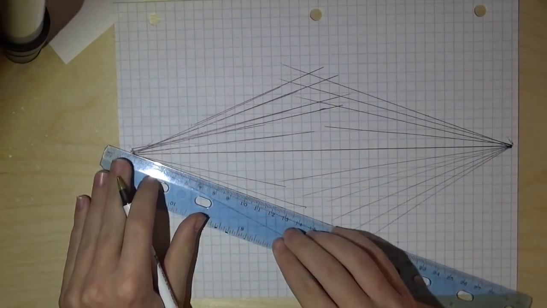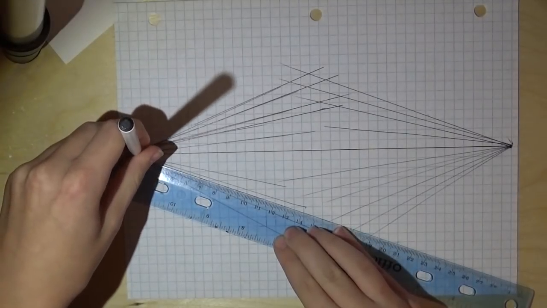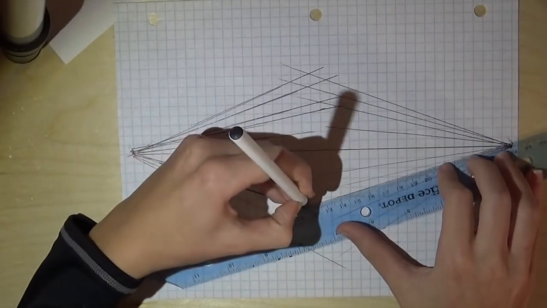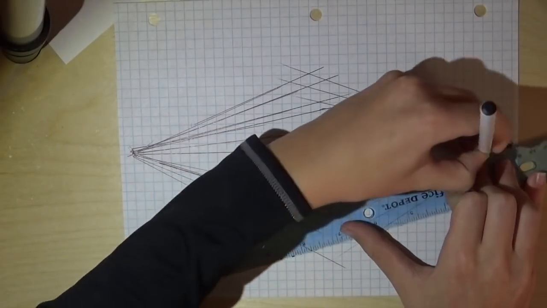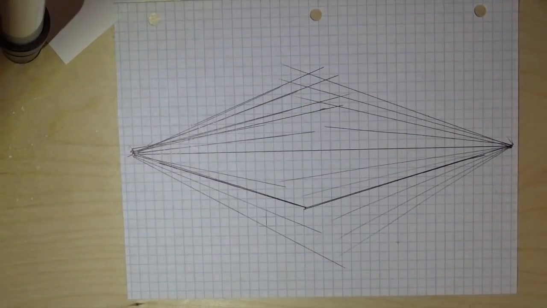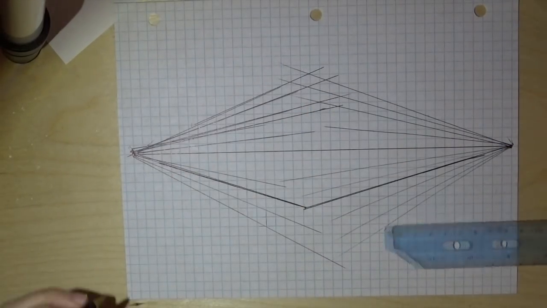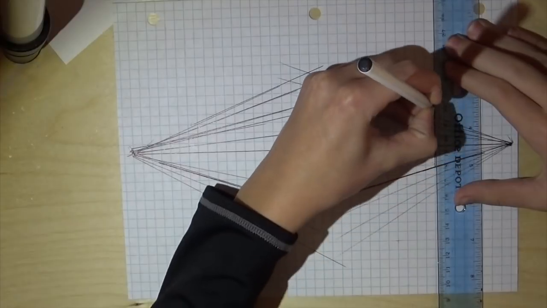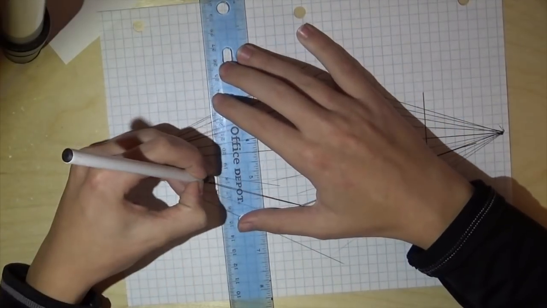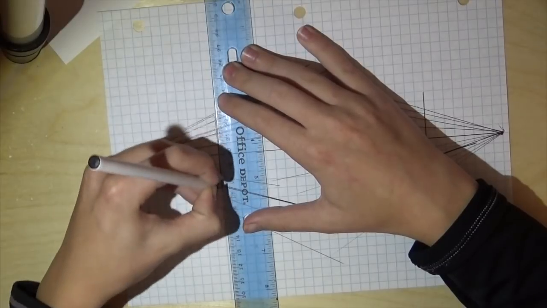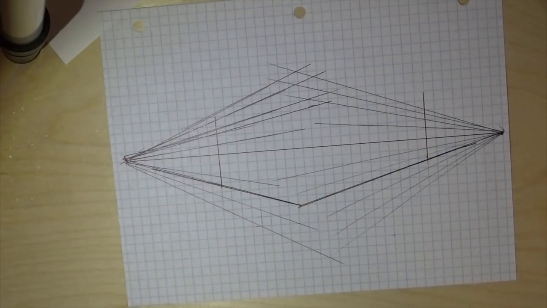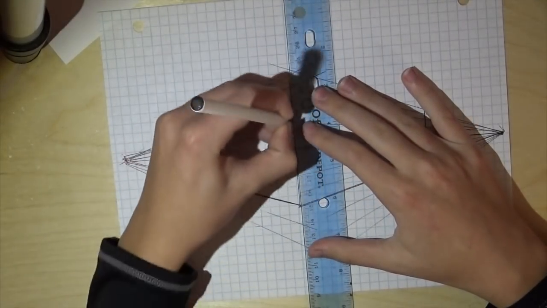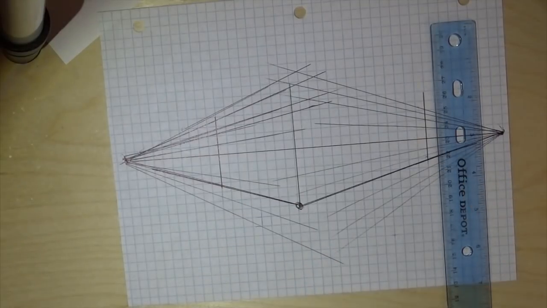Then we're going to pick two of these lines, this one and this one. Those look good. And then we're going to make vertical lines in these places as the back corner of the back walls of the house, and then this is the front corner where these two lines intersect, right there.